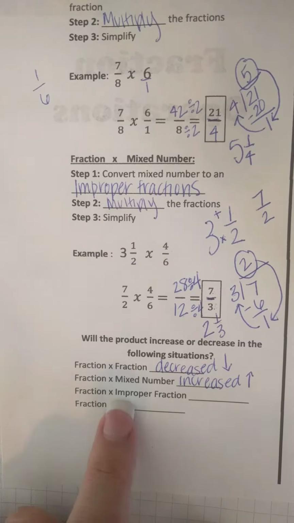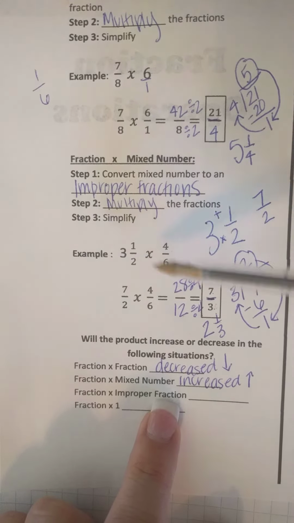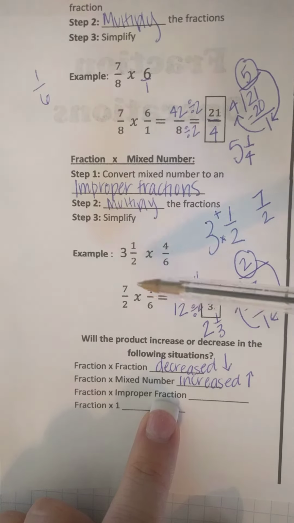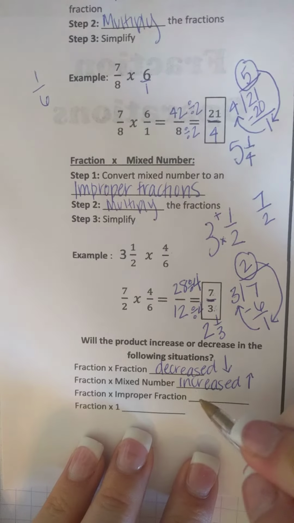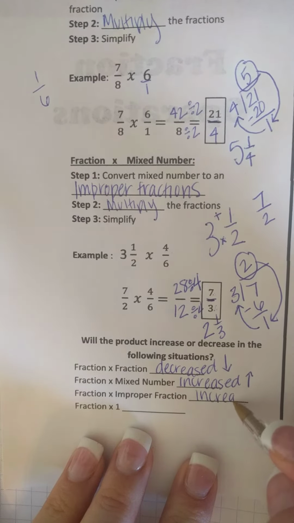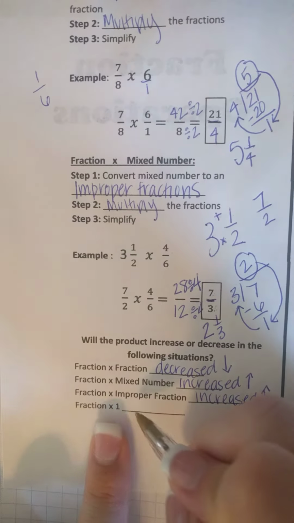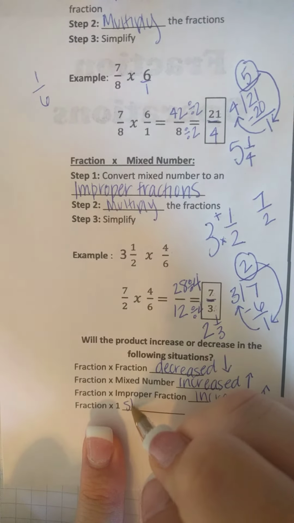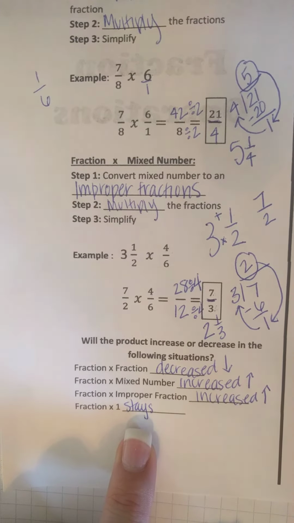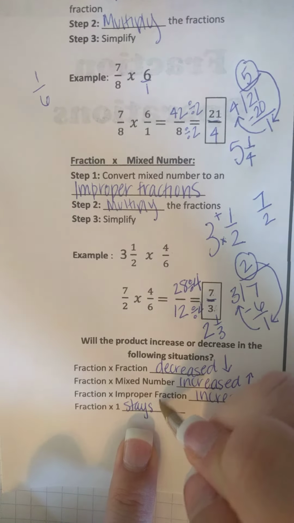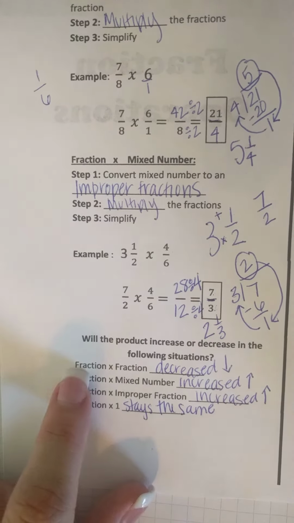Okay, and then a fraction times an improper fraction. Okay, well, let's see. A fraction times an improper fraction. It still got bigger. Increased. And then a fraction times 1, well, it stays the same, because anything times 1 stays the same. Stays the same.